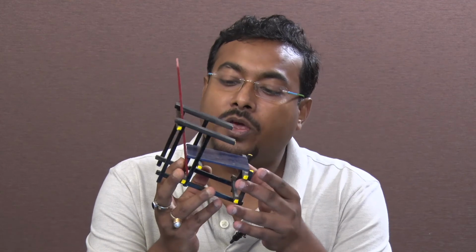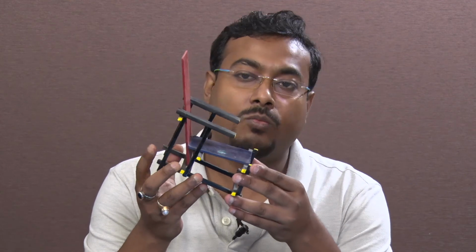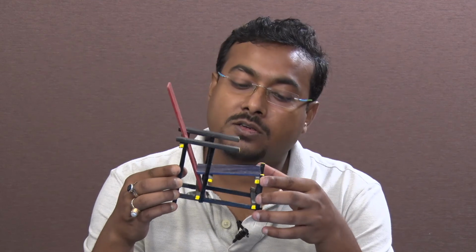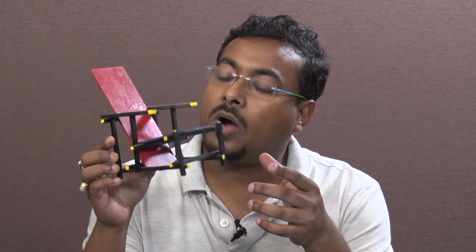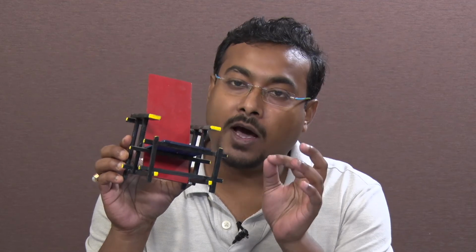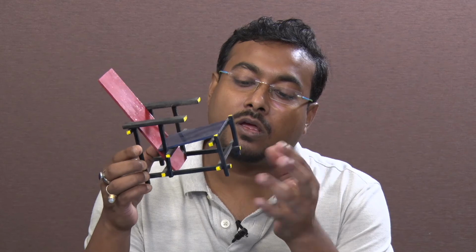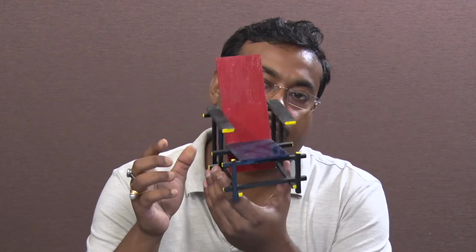In this Ridwell chair we have used foam board, because it is easy to cut, and most of the parts are in the form of bars, so it is easy to give this form with foam board.